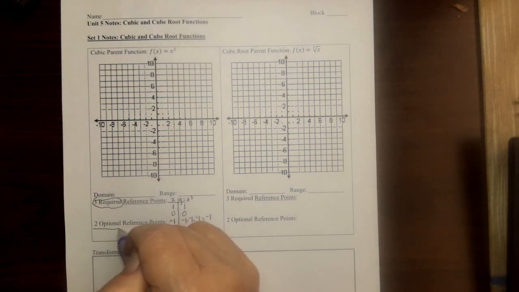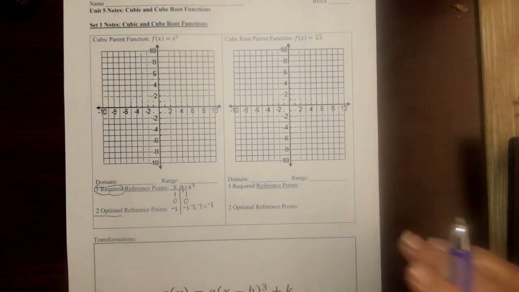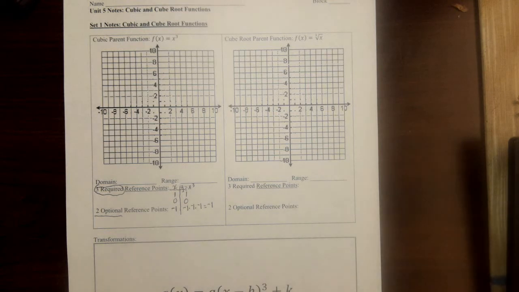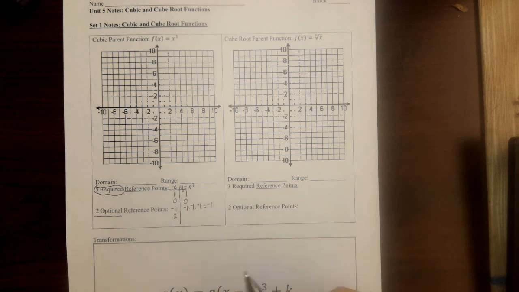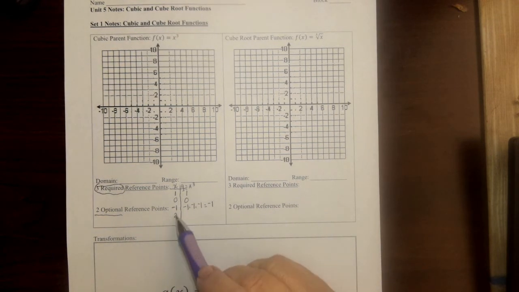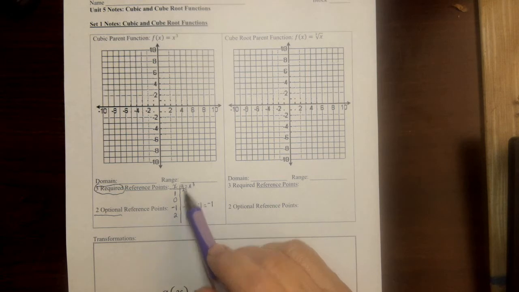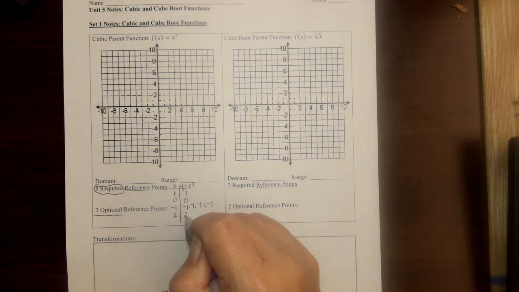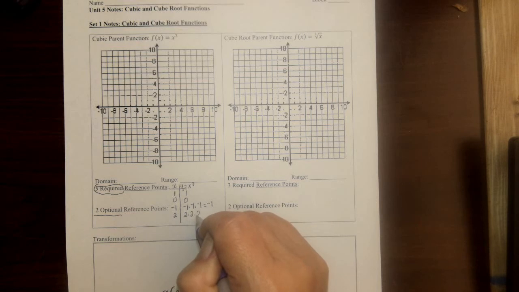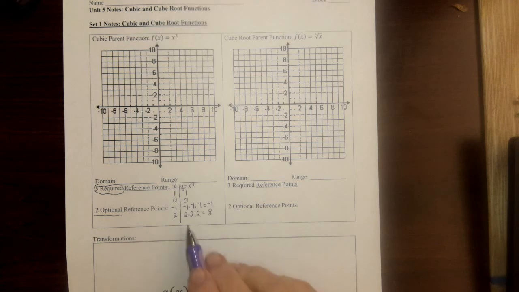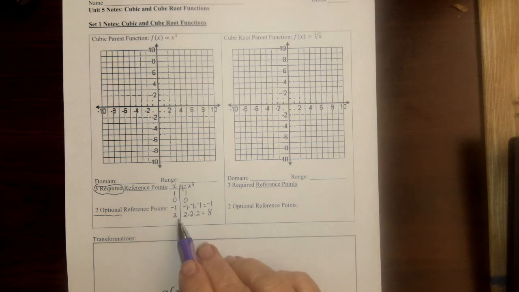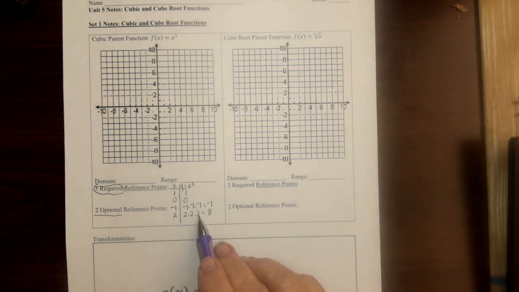And then 2 optional, the extra ones, just to make your graph look nice. Let's put 2. How much is 2 cubed? 2 times 2 times 2 is 8, right? It's positive 2. 2 times 2 is 4. 4 times 2 is 8.